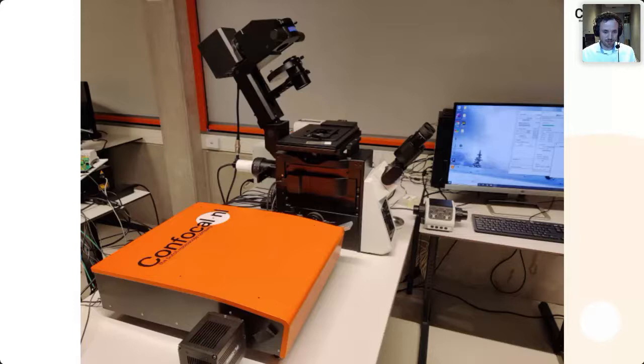And here we have the RCM2, what you have been coming for today, attached to the IX83 body. I will use two objective lenses: the 100x 1.5, also a very nice objective for very high resolution images, and the 40x 1.4, which has slightly lower NA but a much bigger field of view.